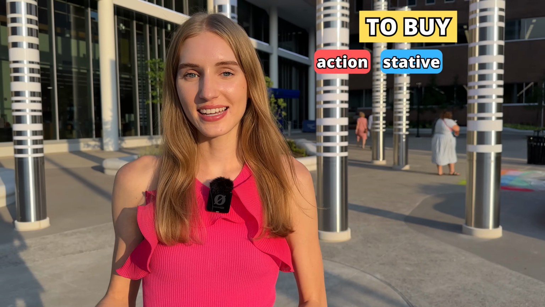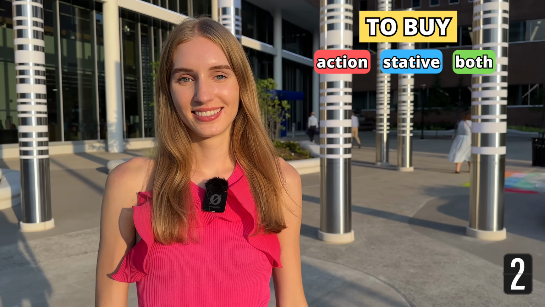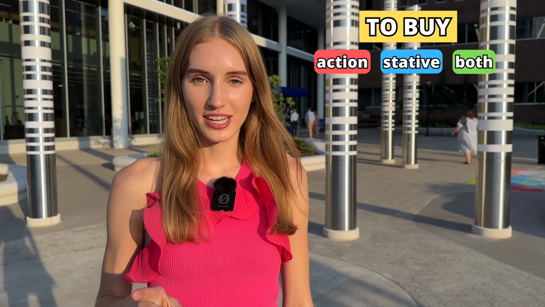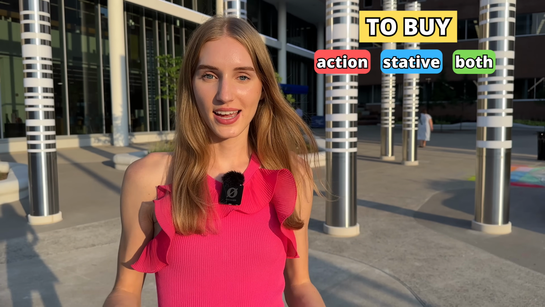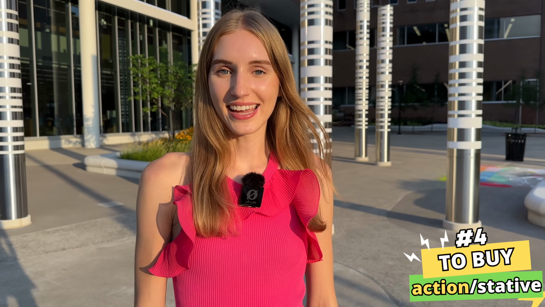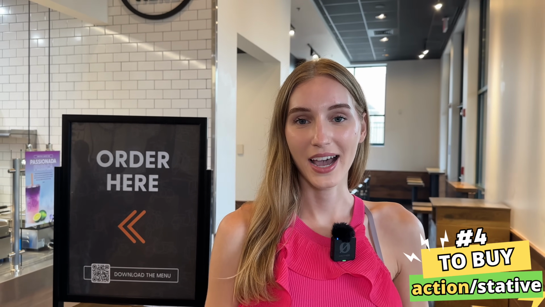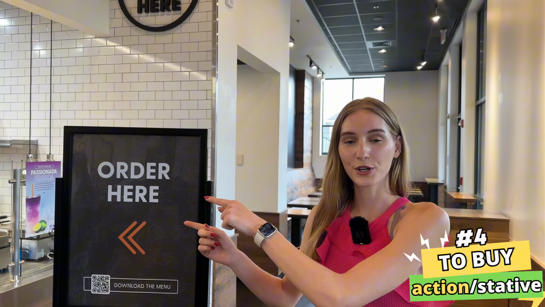The next verb is to buy. So is this an active verb, a stative verb, or both? Well, this verb to buy can be a little bit tricky. So depending on the context, it can be an active verb or a stative verb. For example, it can be an active verb when you say, I will buy a bowl of pasta. But before that, I need to go in line and order over there.